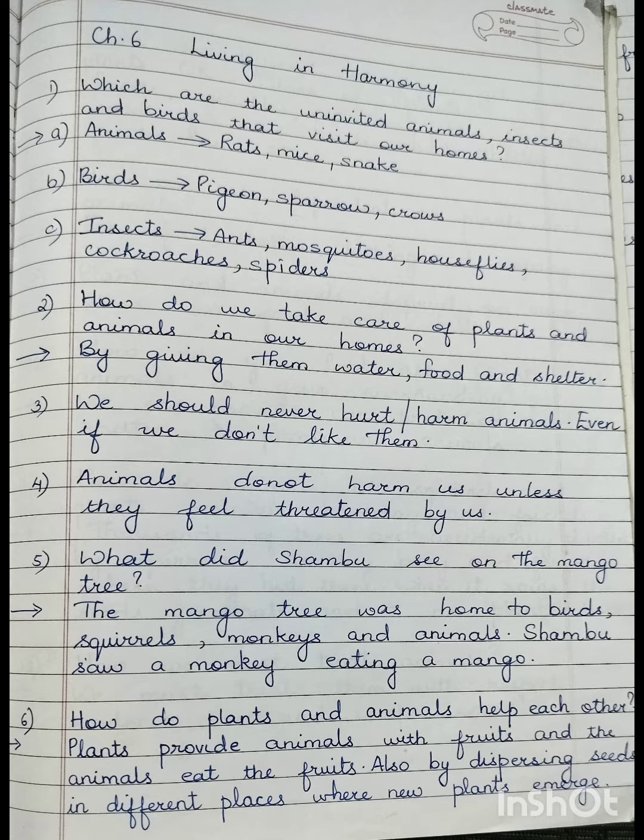Fifth. What did Shambhu see on the mango tree? Answer: the mango tree was home to birds, squirrels, monkeys and other animals. Shambhu saw a monkey eating a mango. Sixth. How do plants and animals help each other? Plants provide animals with fruits and the animals eat the fruits. Also, by dispersing seeds in different places, new plants emerge.